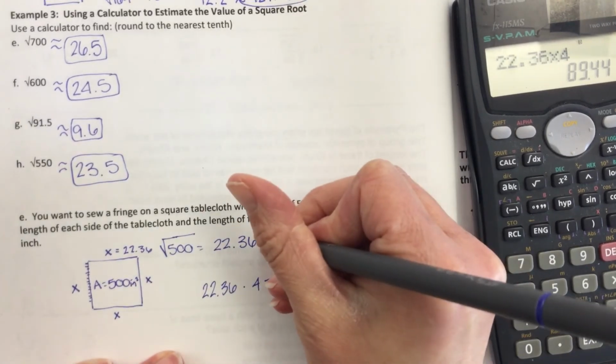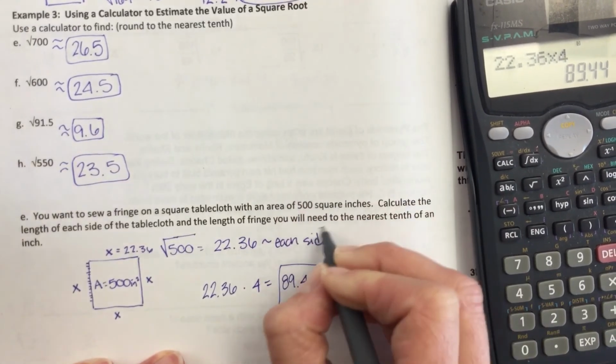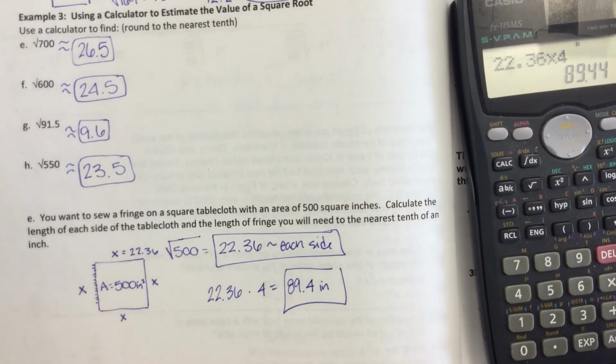Okay, so each side is 22.36 or 22.4, and then the total would be 89.4.